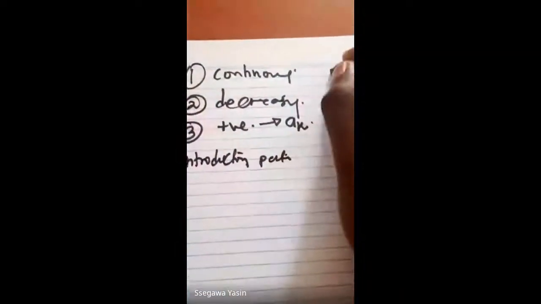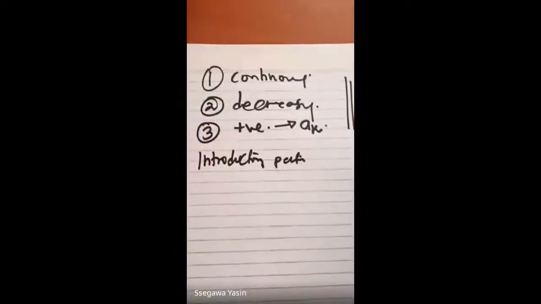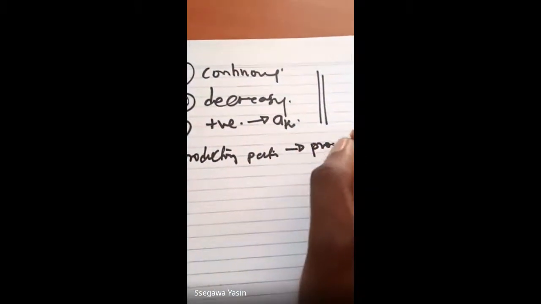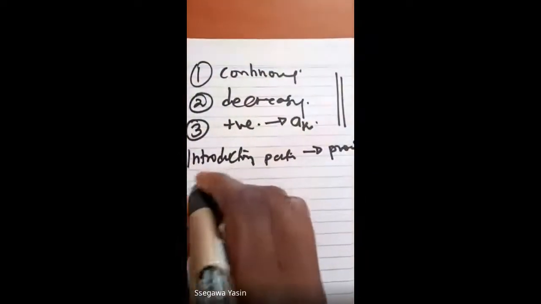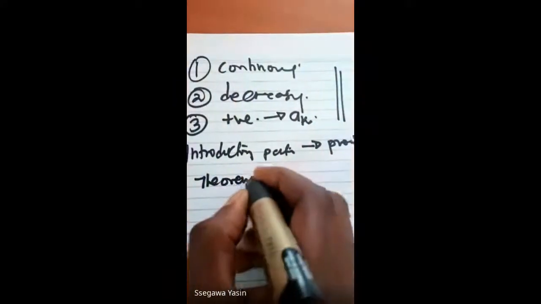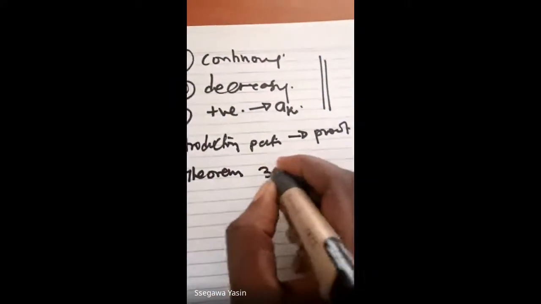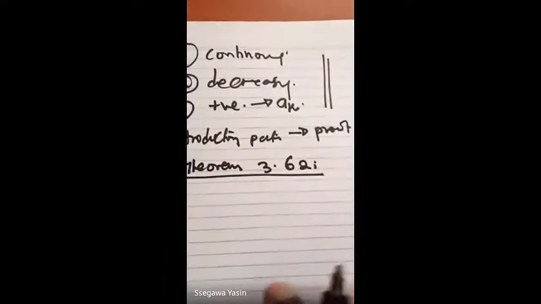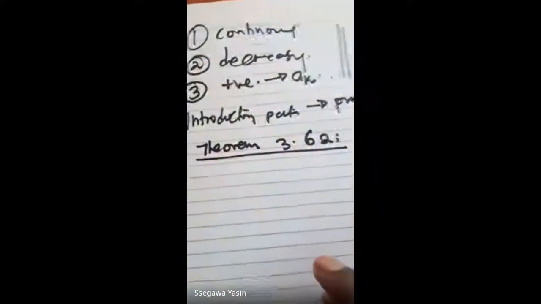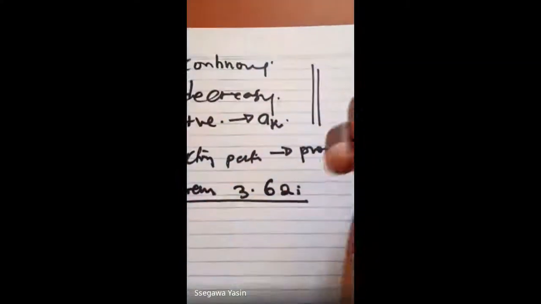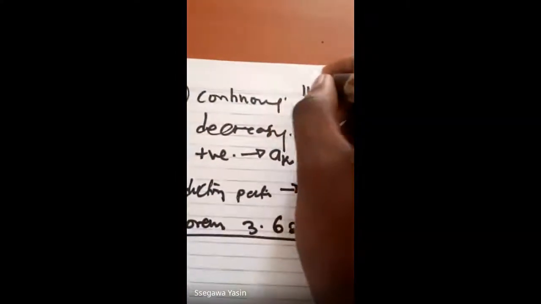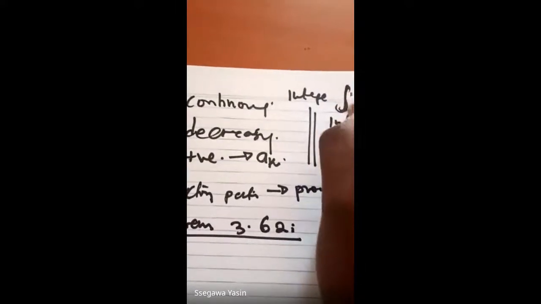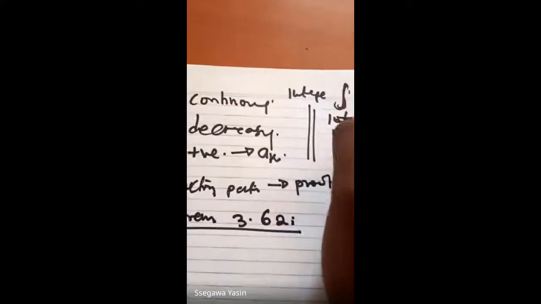And I've told you these are the requirements. Then I want you to look at the proof. I want you to go to theorem 3.62. That's where we are picking up from. Other things you are going to read through, then you'll be able to understand. Since you know I am dealing with the integral test, you should know that we are supposed to integrate automatically. These are infinite integrals.